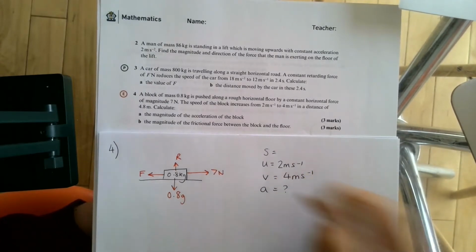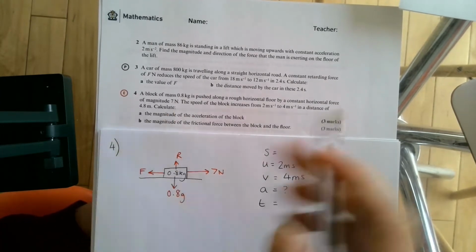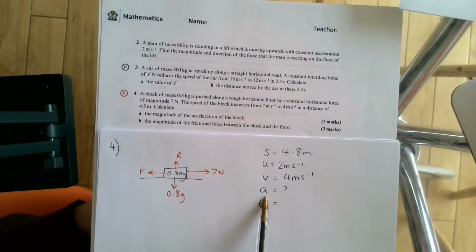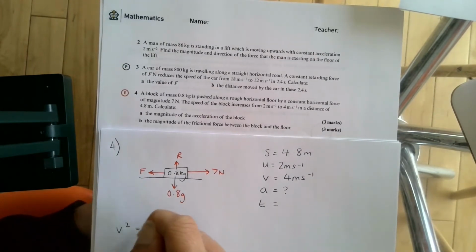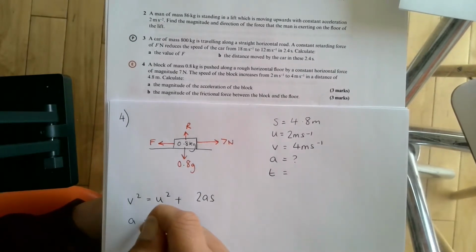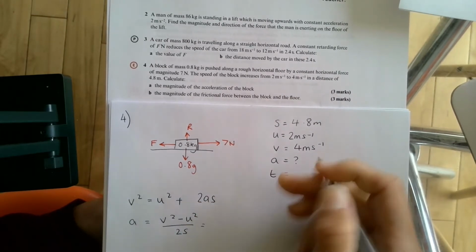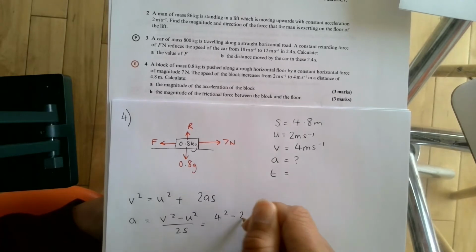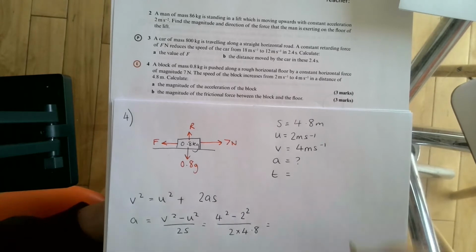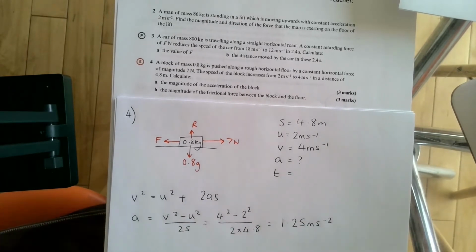The acceleration is what we're trying to find, and we don't know the time, but we do know that the distance travelled in that time was 4.8 meters. So if I'm trying to work out the acceleration, I'm going to use v squared equals u squared plus 2as. Therefore a is equal to v squared minus u squared divided by 2s. Sub our numbers in, I've got 4 squared take away 2 squared divided by 2 times 4.8. Type that into your calculator and you should get an acceleration of 1.25 meters per second squared.